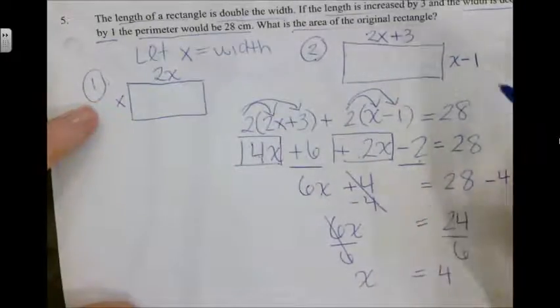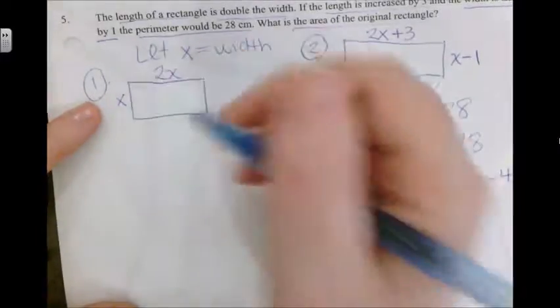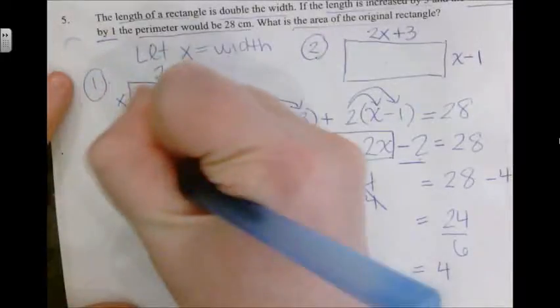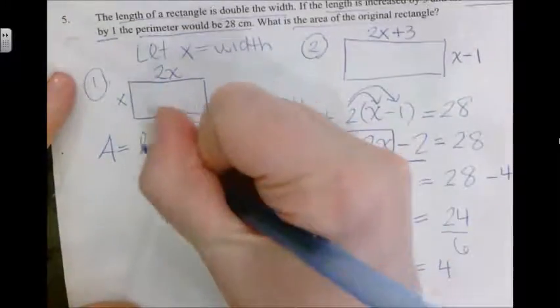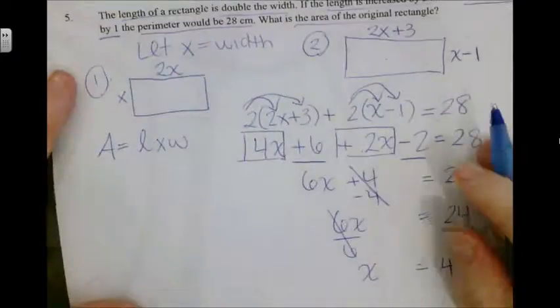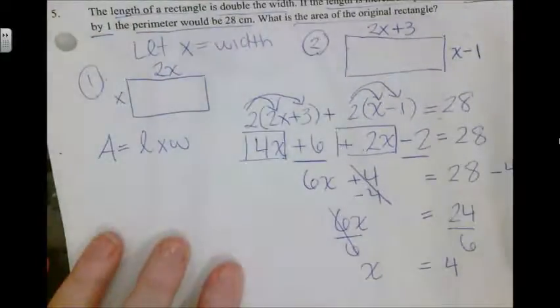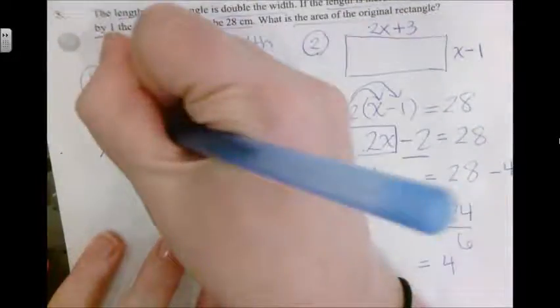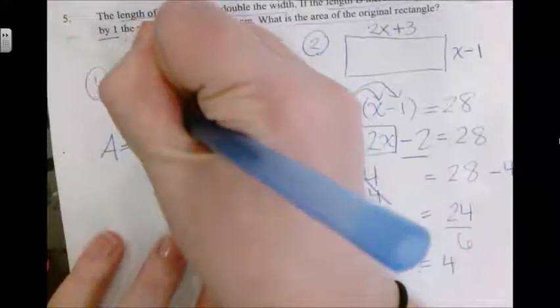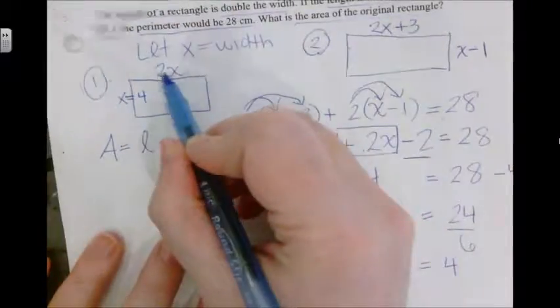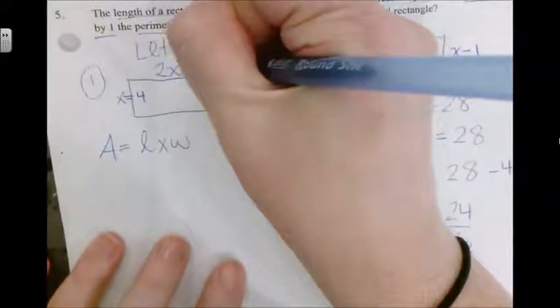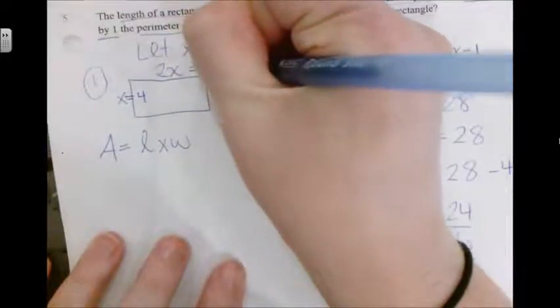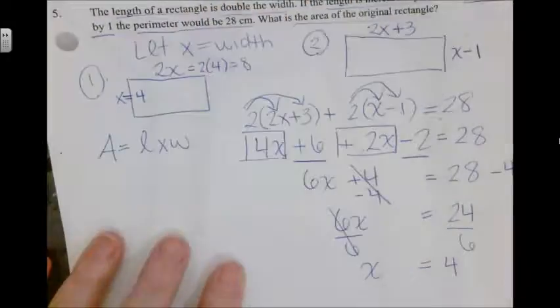So that means that I'm going to do area is equal to length times width. Okay, so now my width was equal to x, which was equal to 4. And if you do 2 times x to figure out your length, that's 2 times 4 is 8.